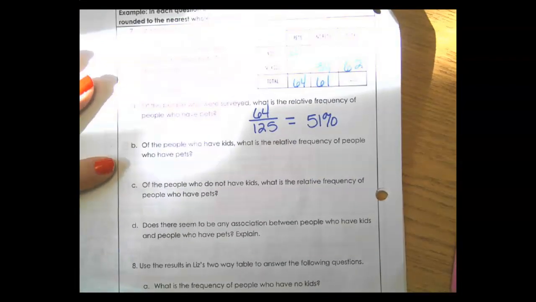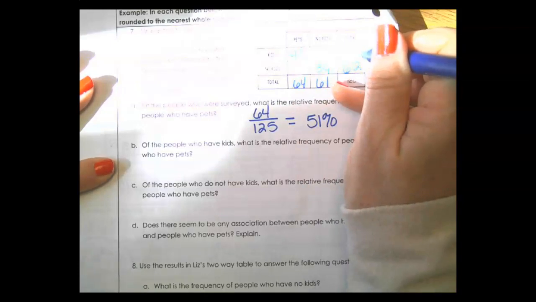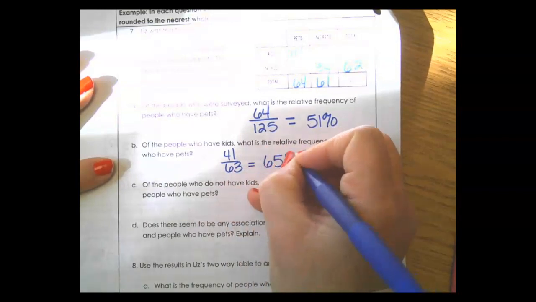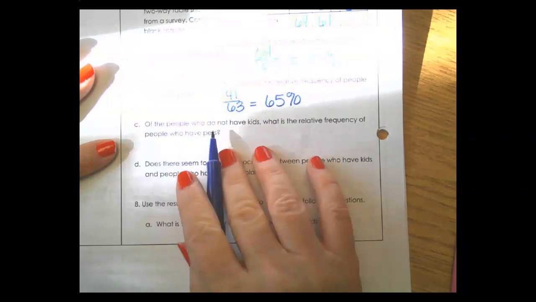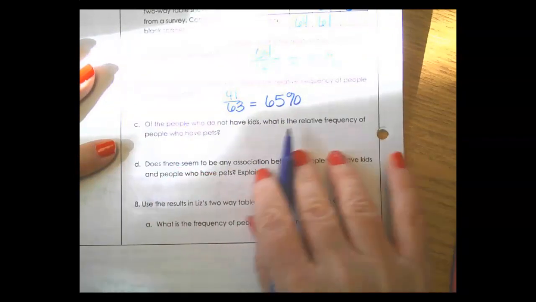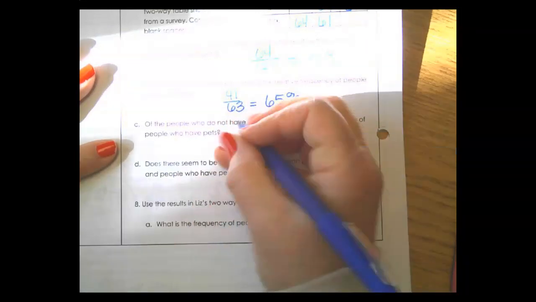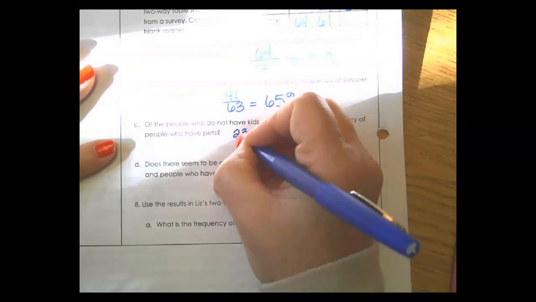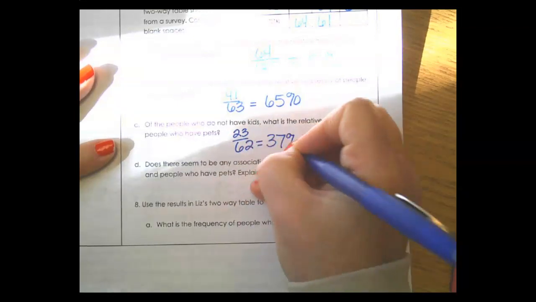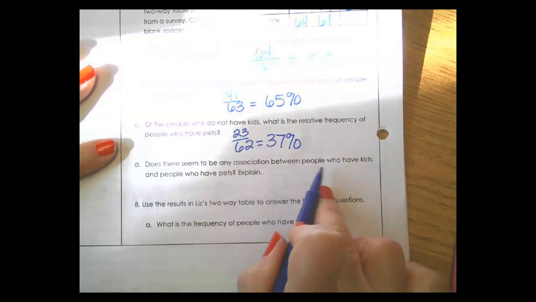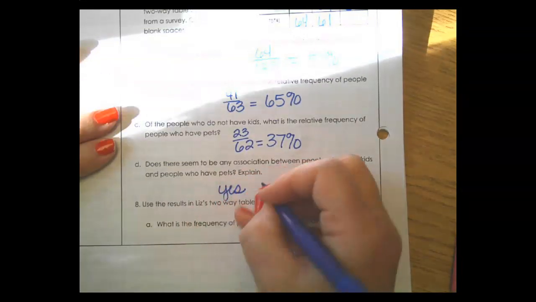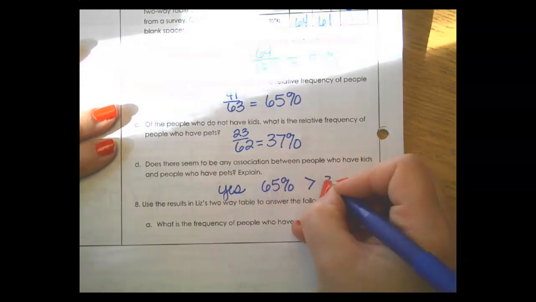Of the people who have kids, what is the relative frequency of having pets? So 41 out of the 63 this time, so that's 65%. Of the people who do not have kids, what is the relative frequency of people who have pets? 23 out of 62. So that's 37%. Does there seem to be an association between people who have kids and people who have pets? Yes, because 65% is greater than the 37% who do not.